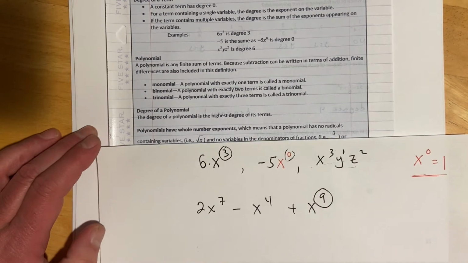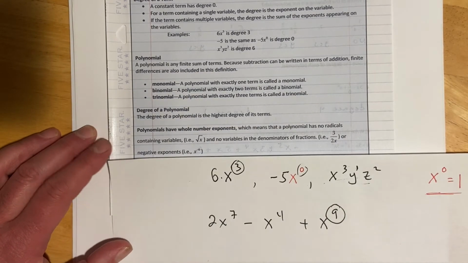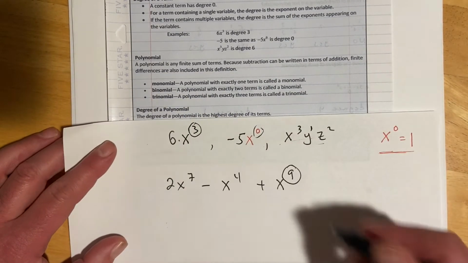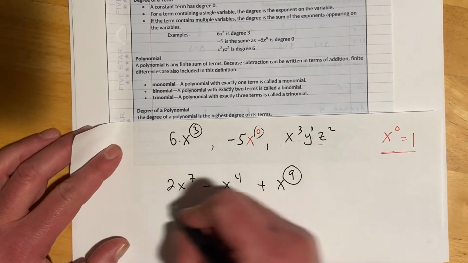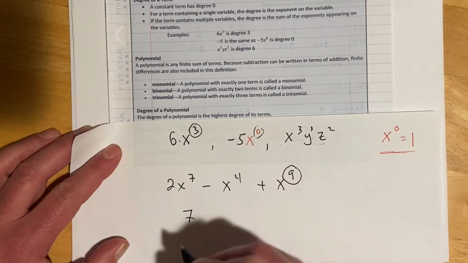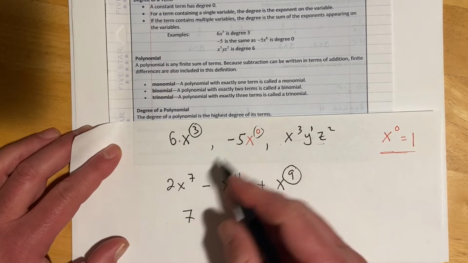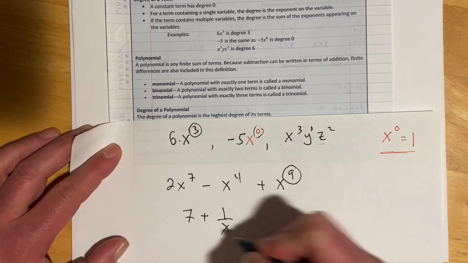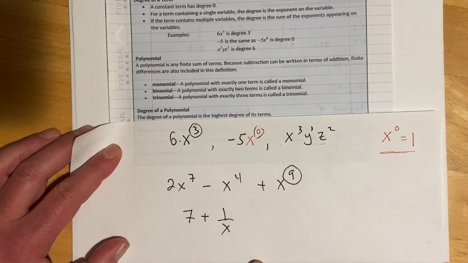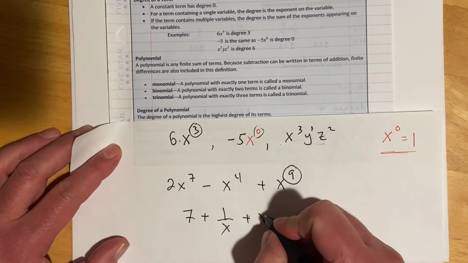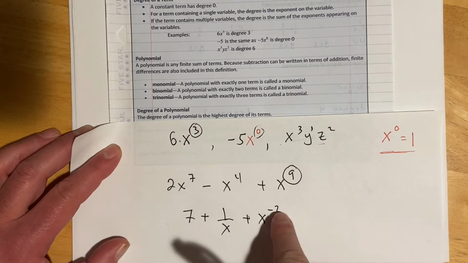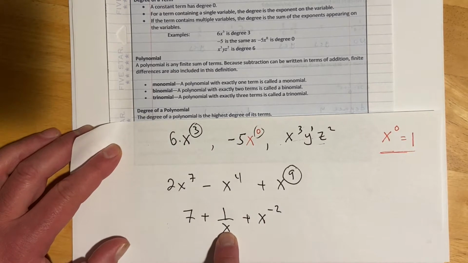So let me show you a couple examples of what they don't have and what they can have. So just a constant term like a 7, that's a polynomial or a monomial because that's our 7x to the 0. But if I have an x in a denominator, that makes it not a polynomial. If I had an x with a negative exponent, that's going to turn out to be the same thing as an x in the denominator.